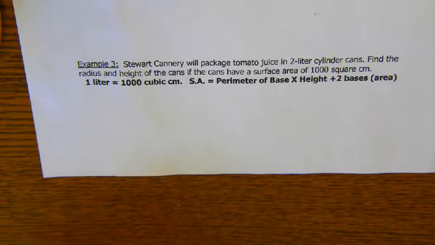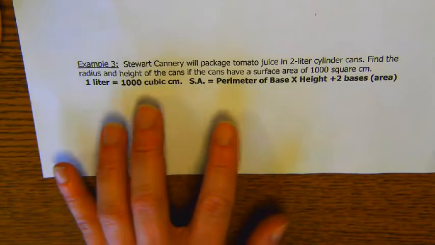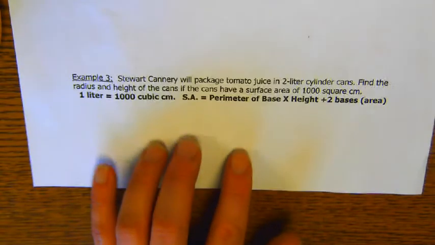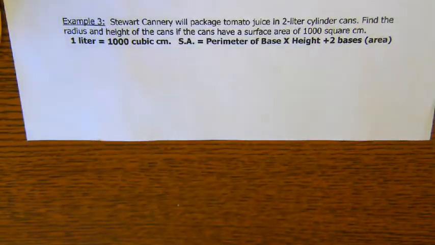Memorize the formula for surface area and volume of a, what is this, cylinder. Okay. Like if I had a box, the surface area of the box is just the size of the box. You just add up all the rectangles, right?